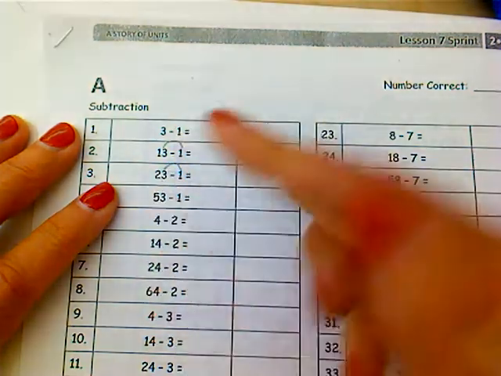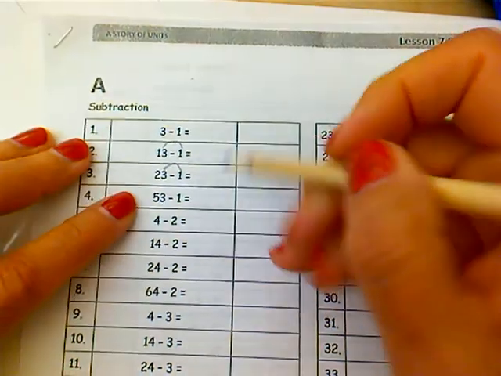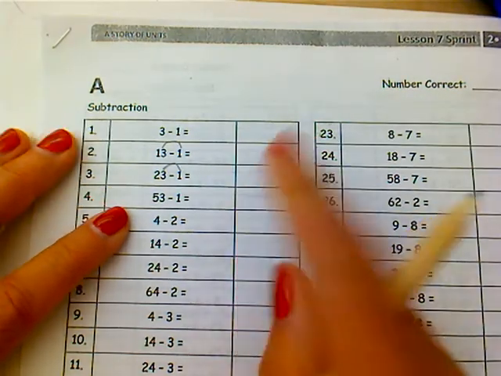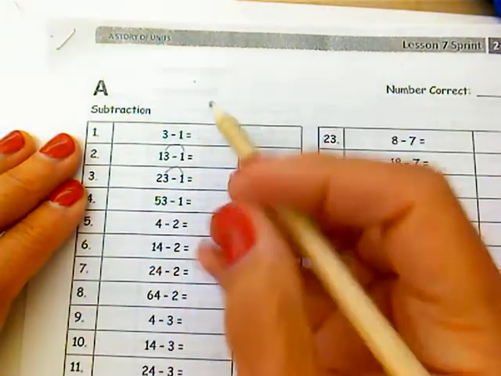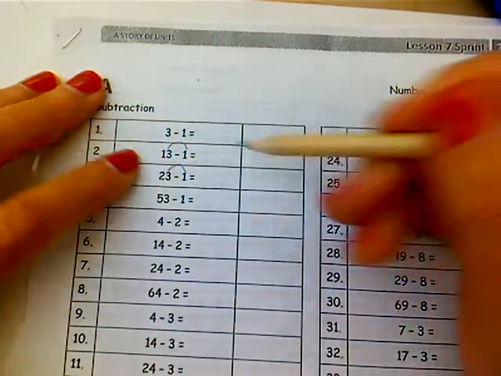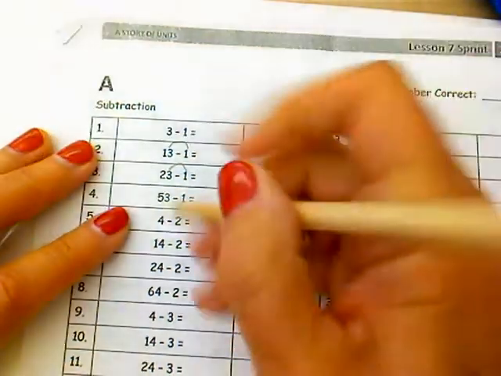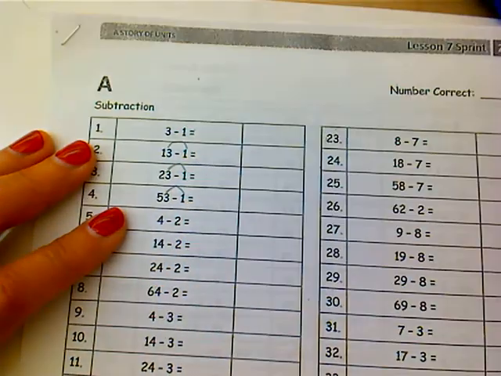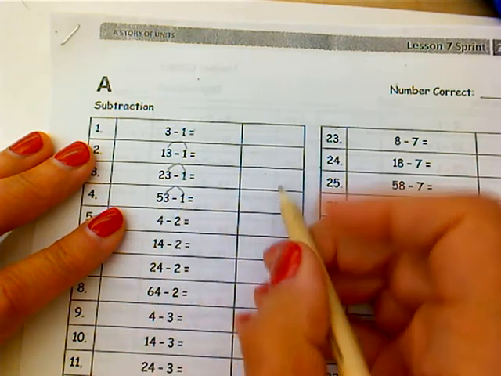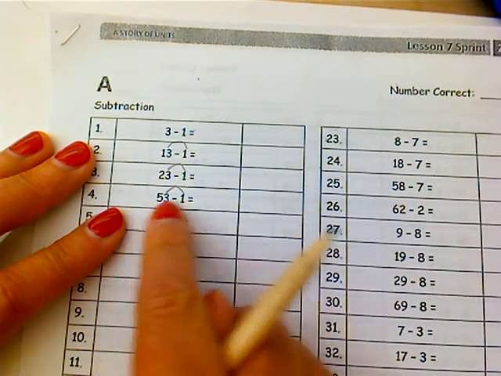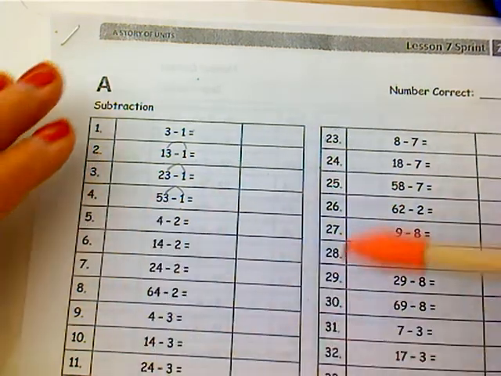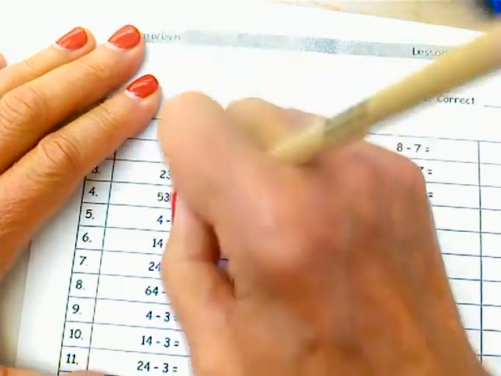23 take away 1 is just like 3 take away 1, except that we have 2 10s, so this would be 22. So I want you to see the relationship between 3 take away 1 and 13 take away 1 and 23 take away 1 and 53 take away 1. Really, it's not that hard because you're thinking 3 1s take away 1 1 would be 2 1s. I have 5 10s and 0 10s, so that would be 51. So I want you to think about that as you get ready to start your sprint.